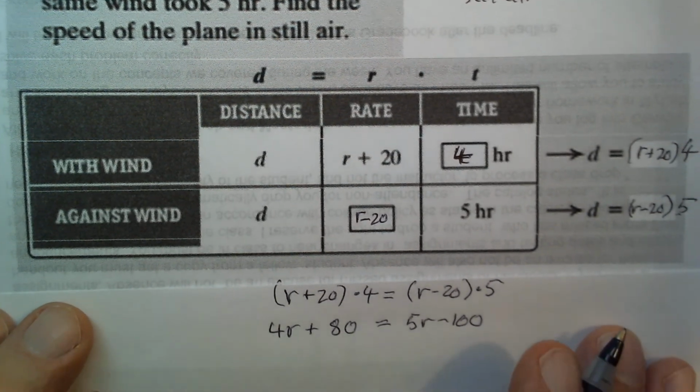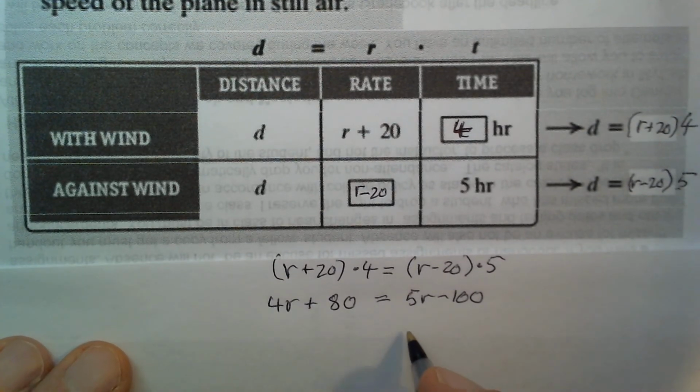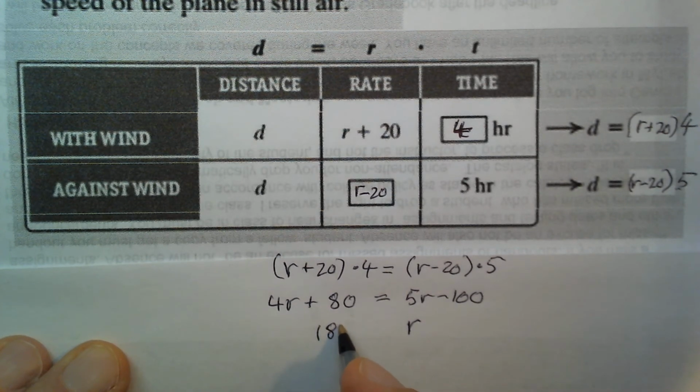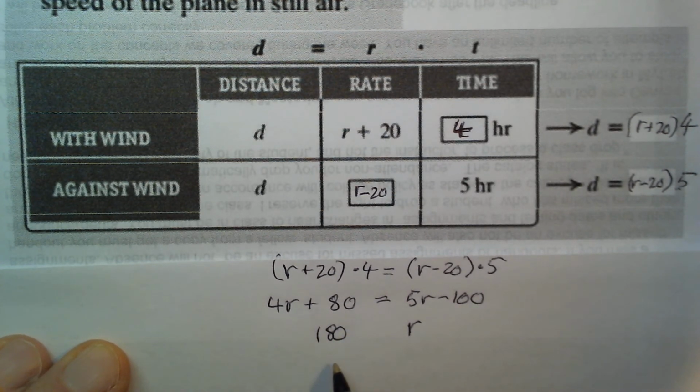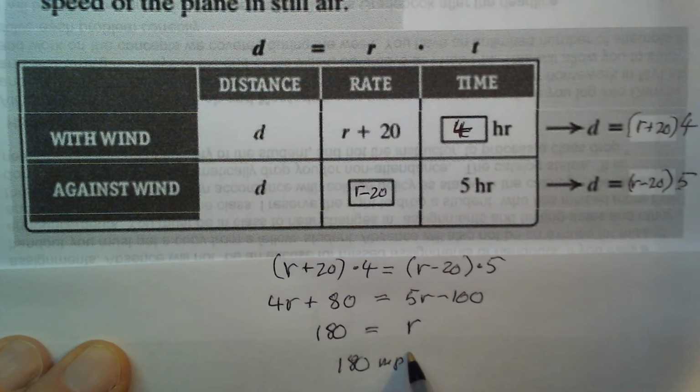By subtracting 4r on both sides, we get r on the left side, and adding 100 to both sides gives us 180. So in other words, the rate of the airplane, or the speed of the airplane in still air, is equal to 180 miles per hour.